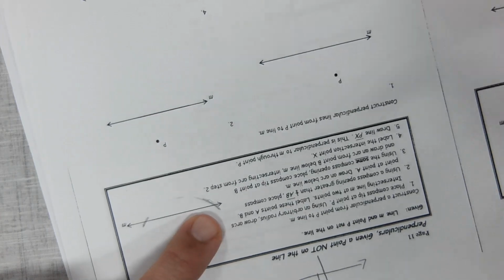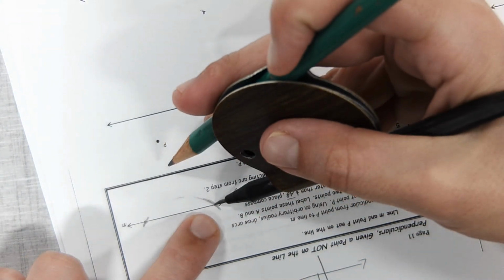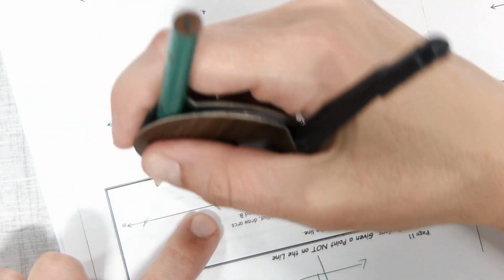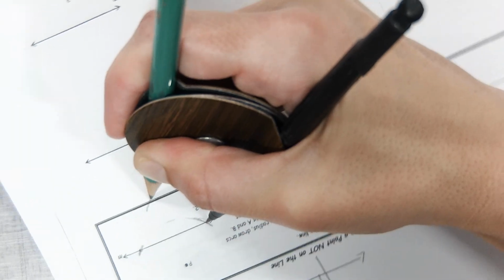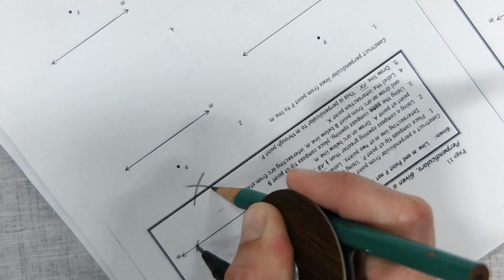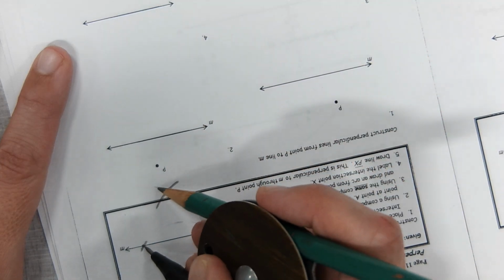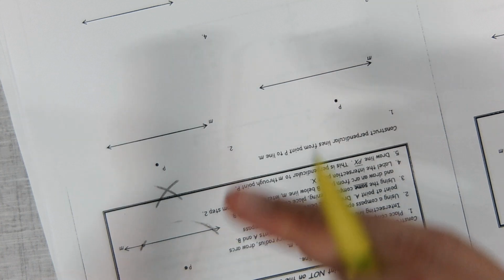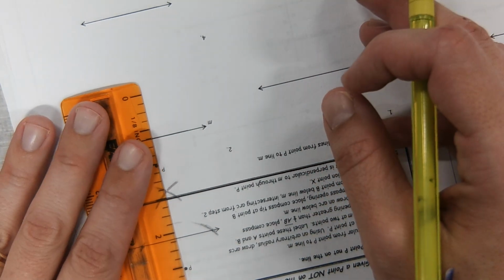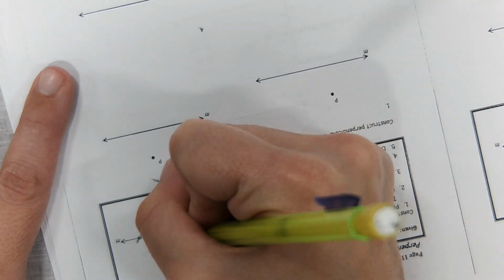Then from these 2 points, so these 2 points of the intersection, I'm going to make the cross. So I'm expanding my compass a little bit and then making a mark here, and then same distance, make the mark here. So again, from here, made a mark, and then same from here. And then I will connect point P to that intersection. And then this line is perpendicular to that line through point P.